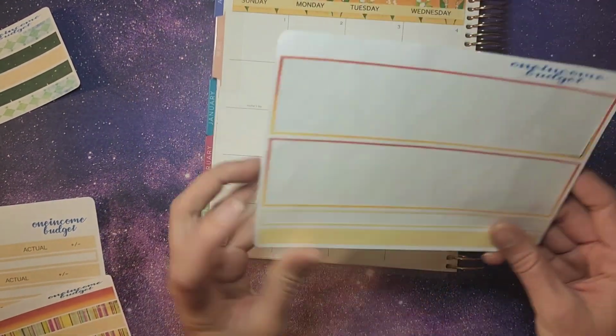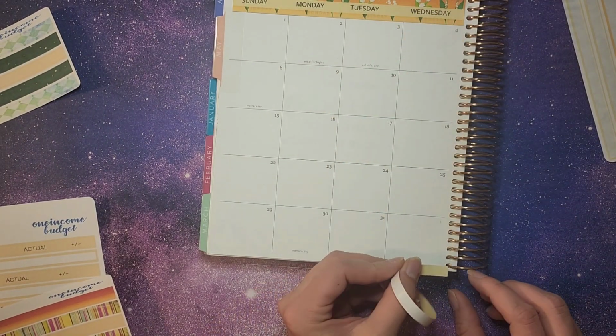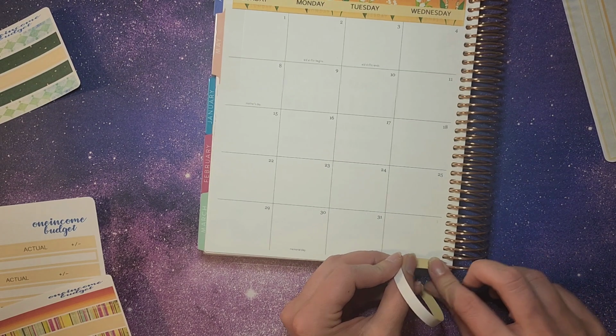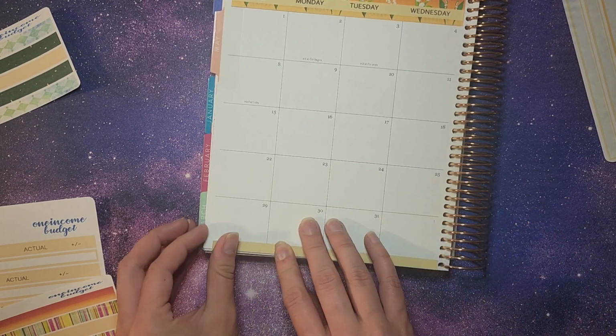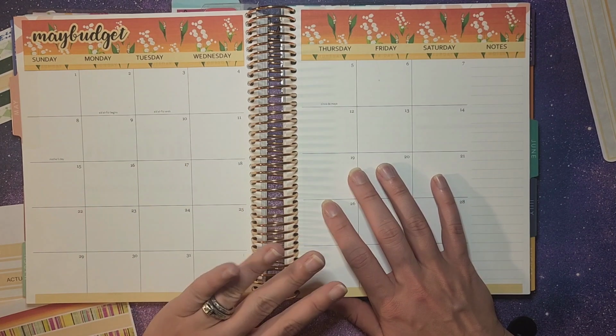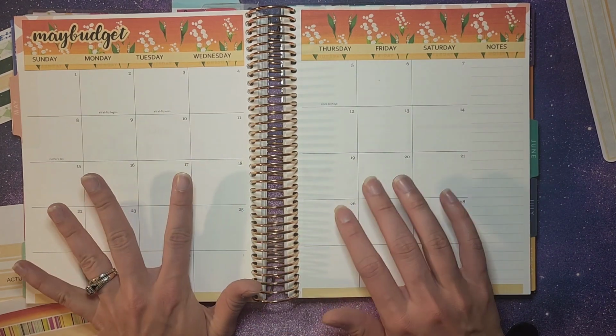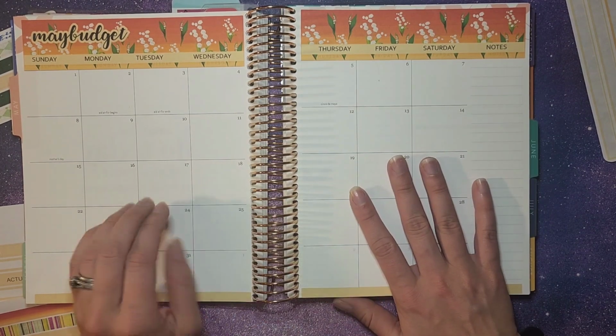So let me put this one on the bottom. So for our monthly view, just to give everyone a refresher for the month, we use our monthly view here to track all of our expenses, see how many days we spend money on, what days we don't spend money on, what trends we have, making sure we pay all of our bills. It all gets laid out in here.